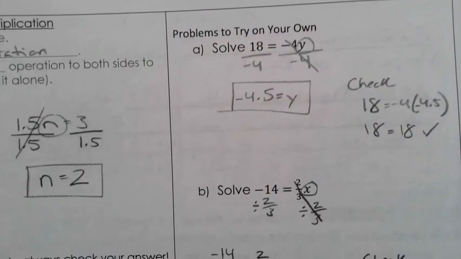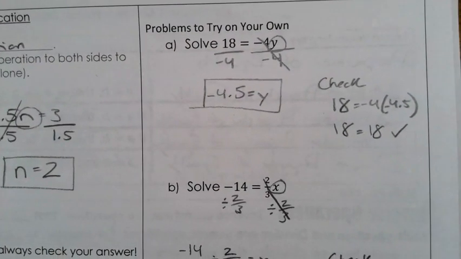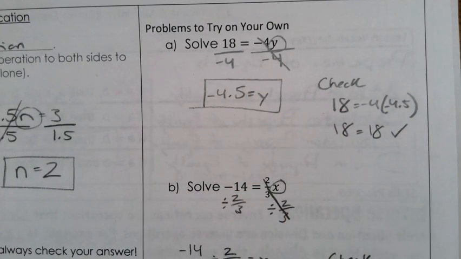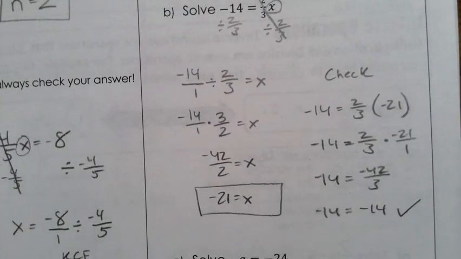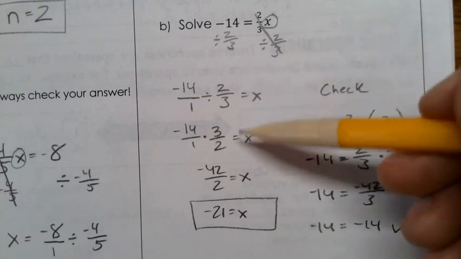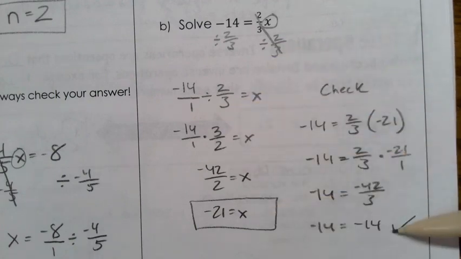Okay, if you need some feedback on how you did on that first one, here's how to do it. You need to divide by negative 4 on both sides. And then for B, this one was that fraction one. You would have to divide by 2/3 on both sides. Here's the work, and then to check it.